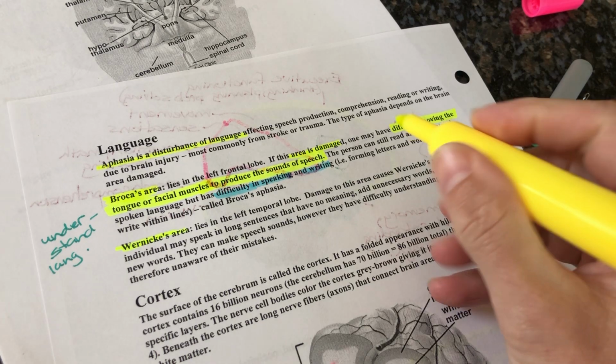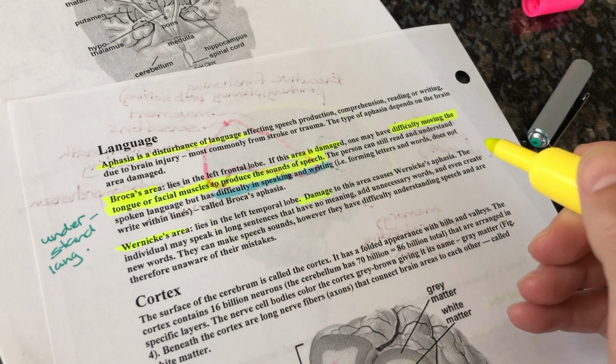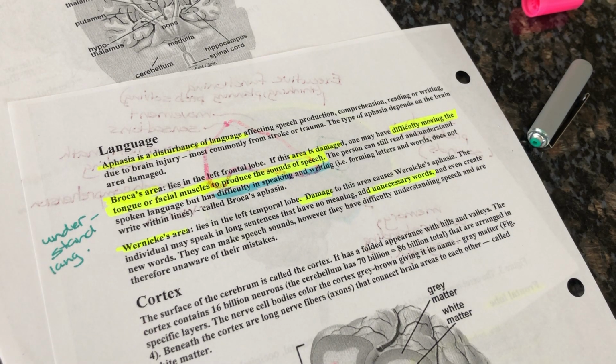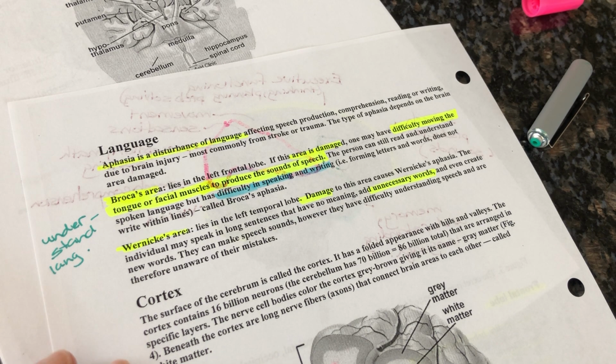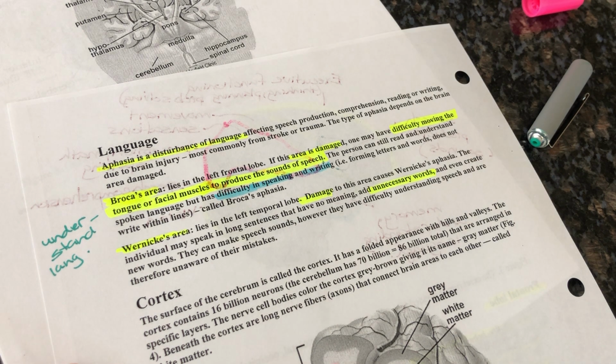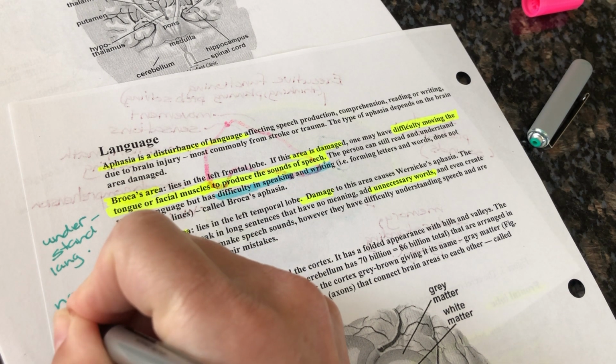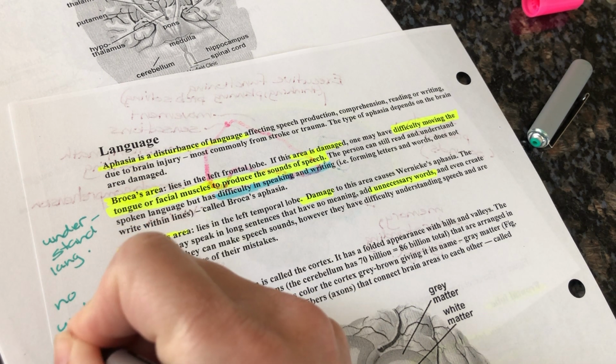Wernicke's area, called Wernicke's aphasia, so damage to this area, okay, is when you're not able to understand the language, but you can make the correct sounds. So they'll make the correct sounds associated with the language, okay? It sounds like gibberish, and they don't understand anything in terms of language. So there's no understanding of language here.